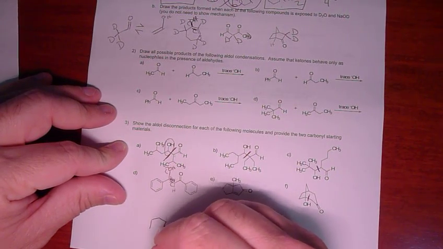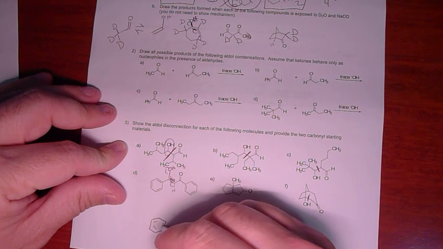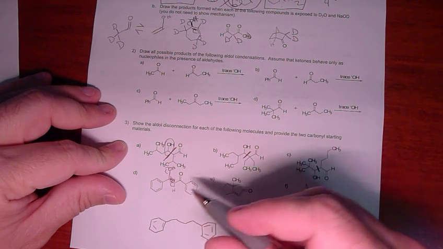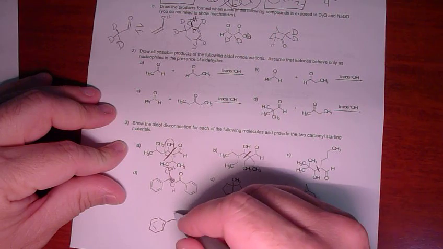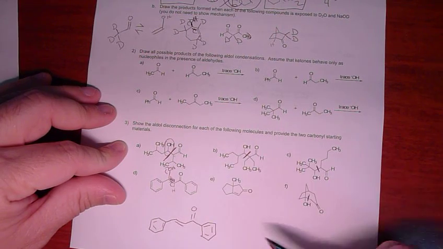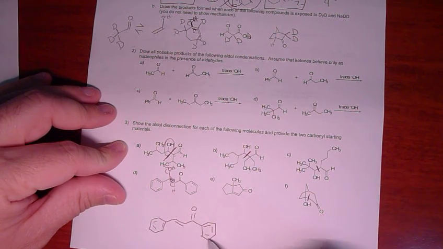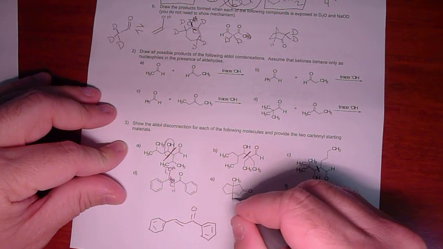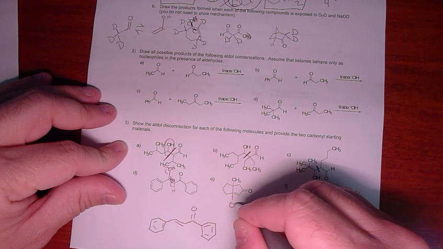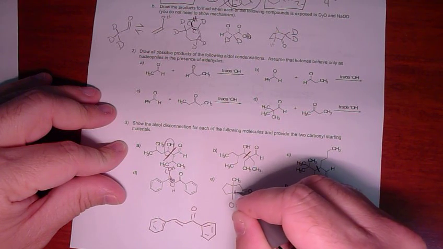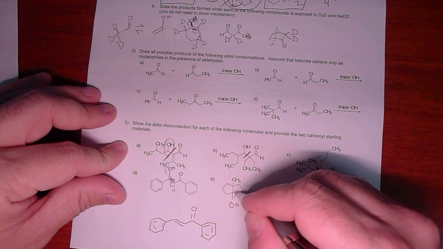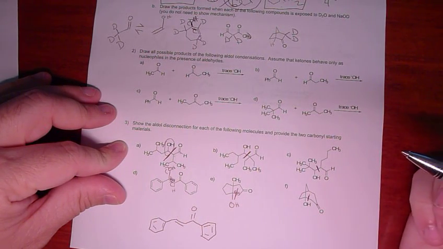And the major reason being is that you can then extend this pi system across the entire molecule. Okay. So you get full conjugation across the entire molecule. And again, with this, what you would want to do is realize that that was the molecule that it came from, and it went through an elimination, so you make your disconnection there.